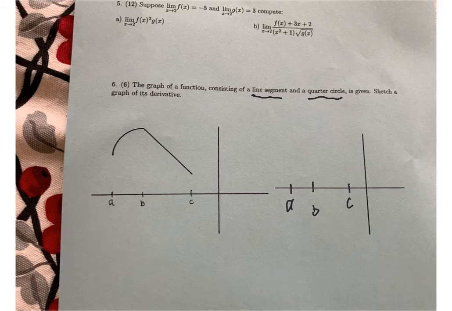So let's find our identified points A, B, and C. Start with the easy part, the line from B to C. The derivative of a linear function, as we talked about in class, is just the slope. You can see the slope of this line. It's negative. It's going downhill from left to right. There are no measurements given to us on the axis, so we don't really know the value.